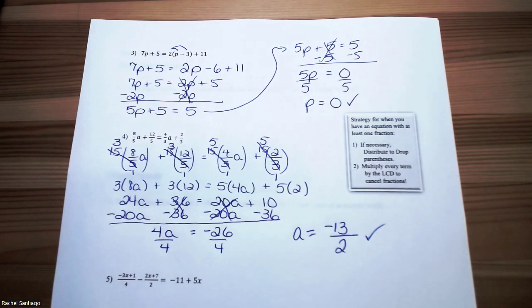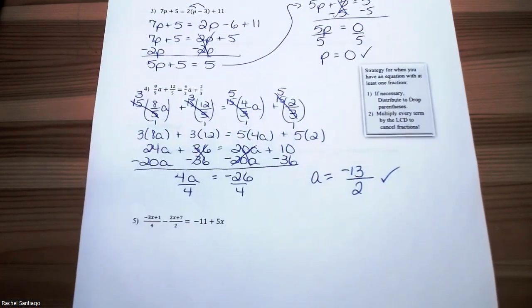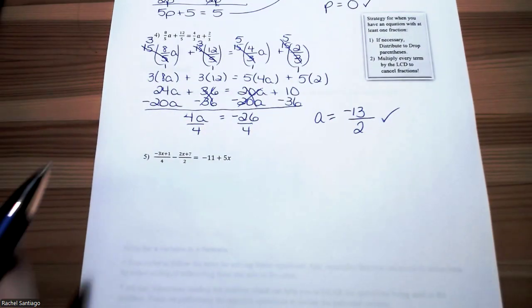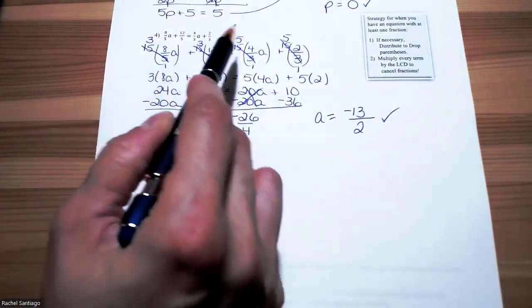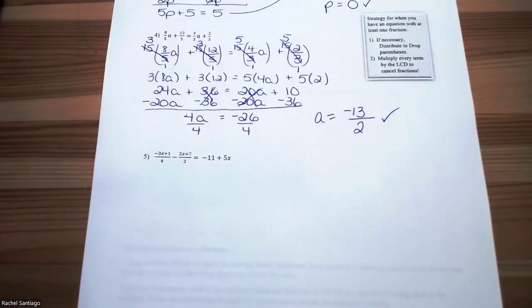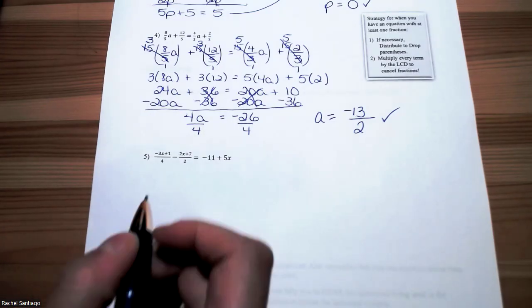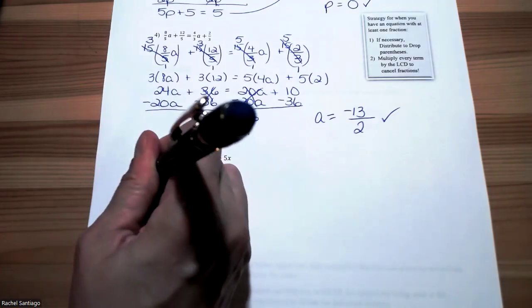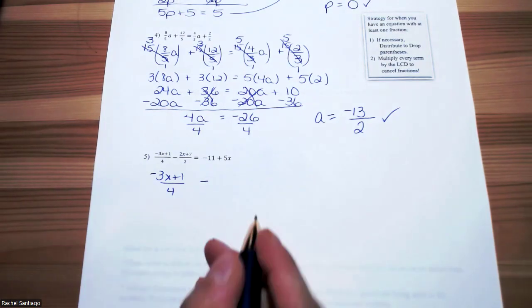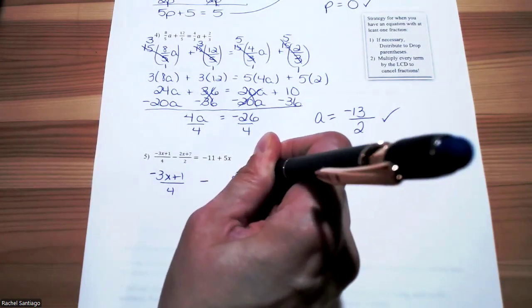Now, we are going to use the same exact strategy for number 5. For number 4, we had 4 terms, and we placed them in parentheses. For number 5, we still have 4 terms, so we're still going to be using parentheses. But we want to be careful how we do this. So the very first thing I would do is, again, rewrite this. Negative 3x plus 1 over 4 minus 2x plus 7 over 2.